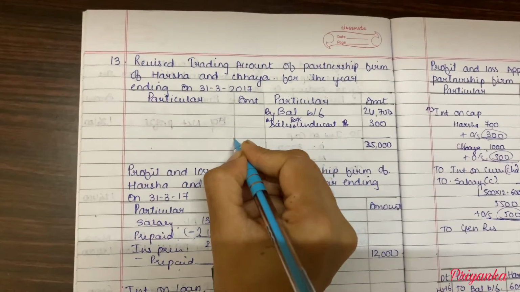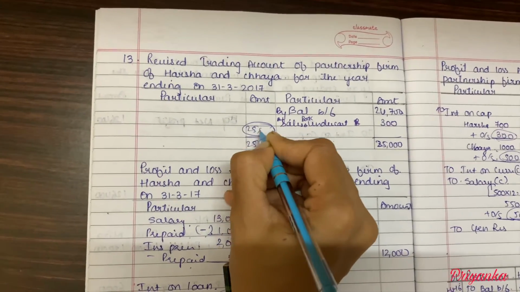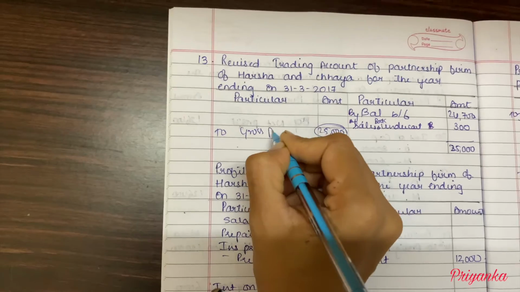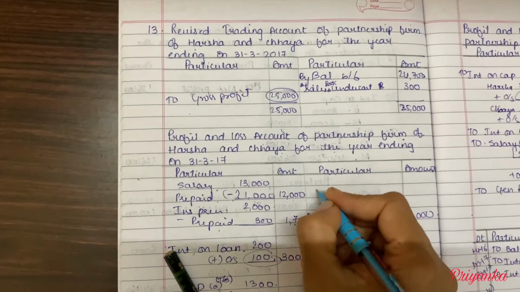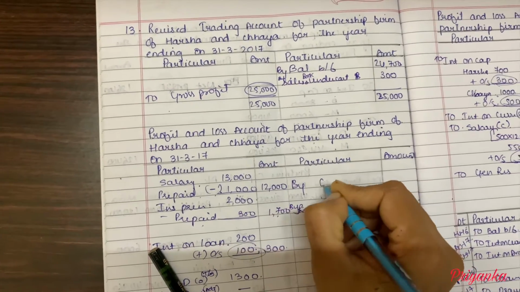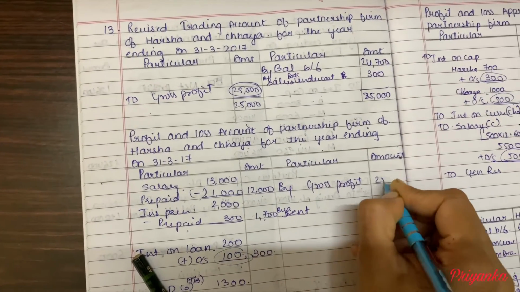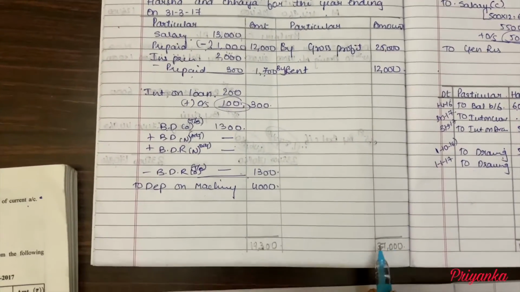The same amount we will write on your debit side and carry forward, which is going to be your gross profit. We'll move across to the profit and loss account with the amount 25,000.